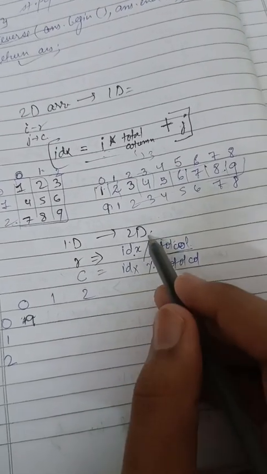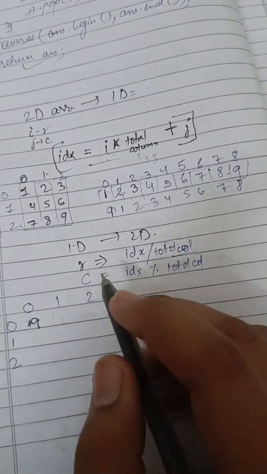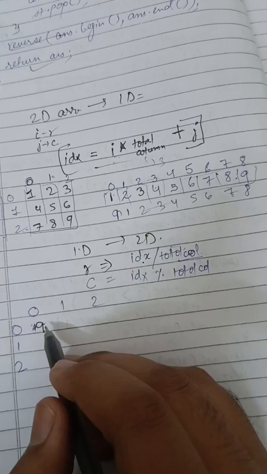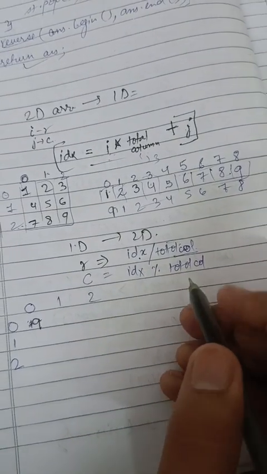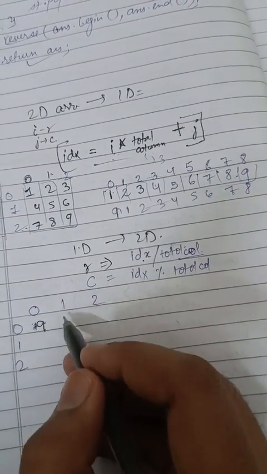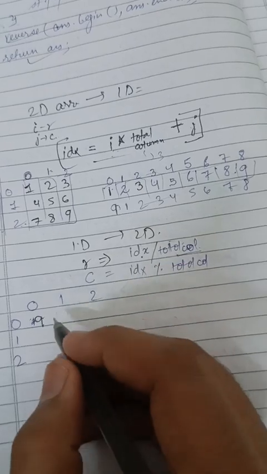Now index 1 divided by 3 is still 0, so row 0, and 1 modulo 3 is 1, so row 0 column 1 will be 1.